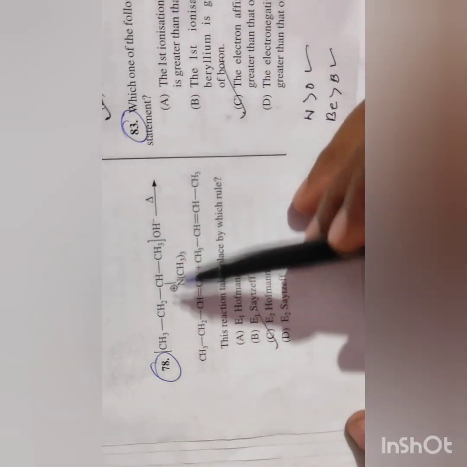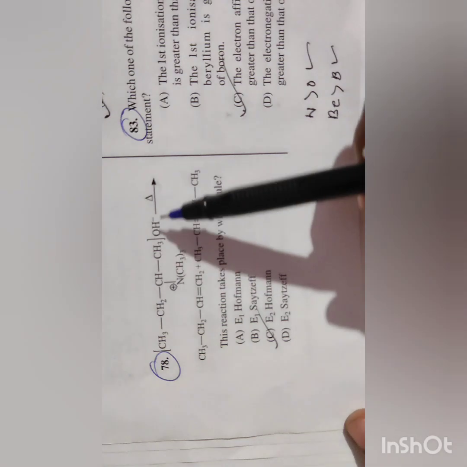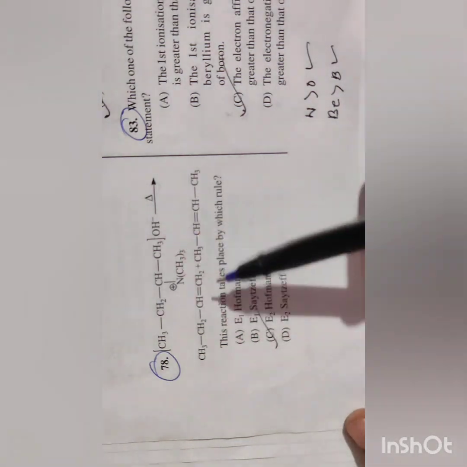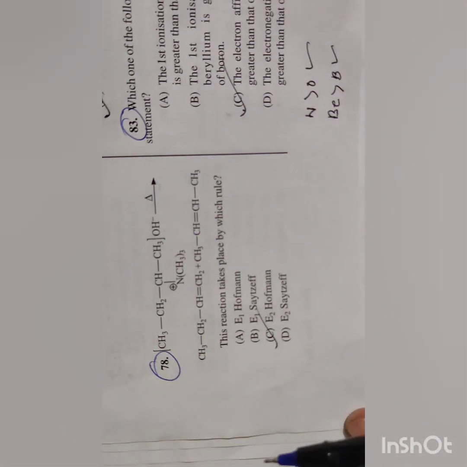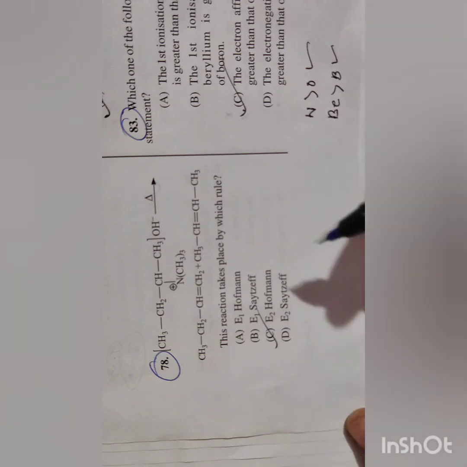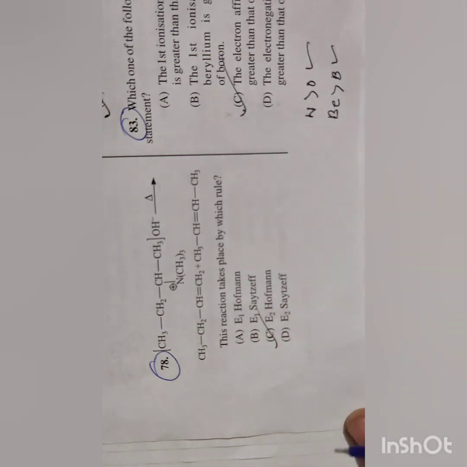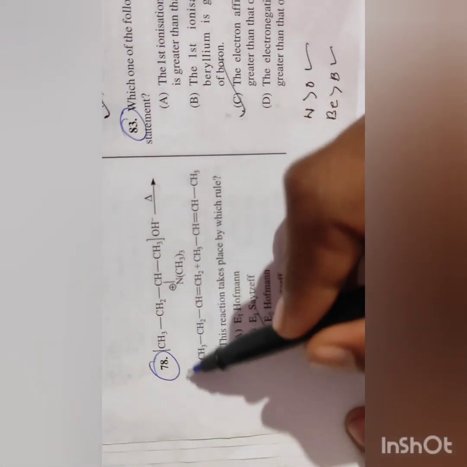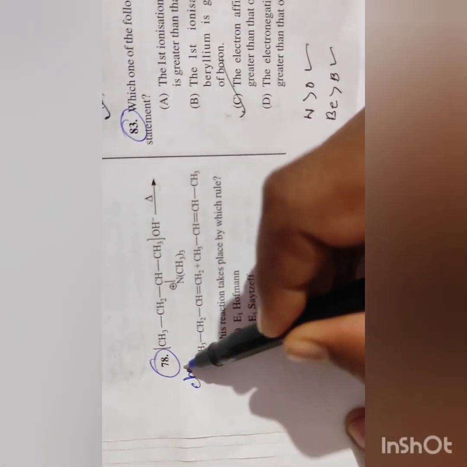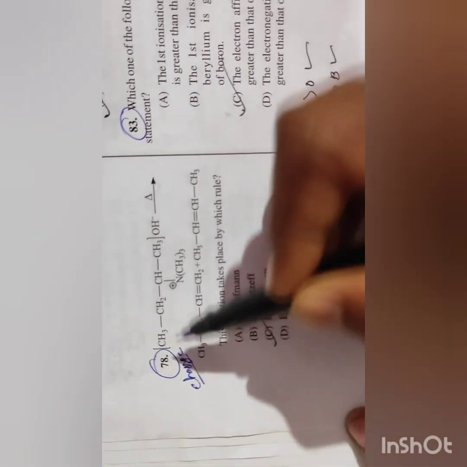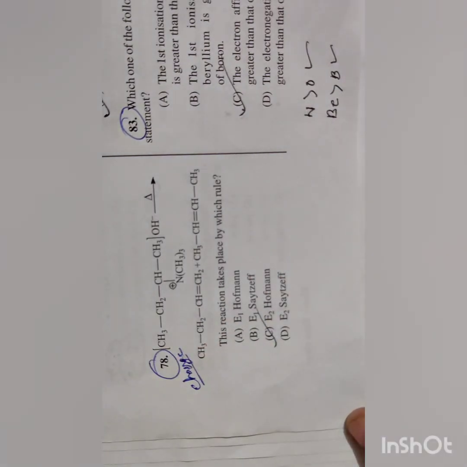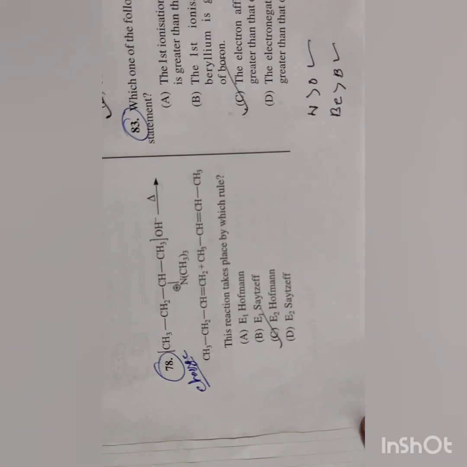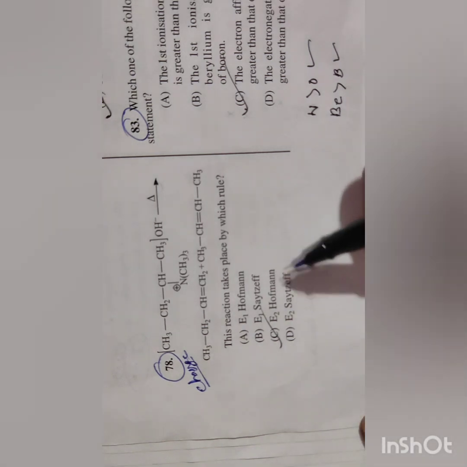Number 78, here we can see that this is an elimination reaction, because we get 2 alkene products, but the question is by which rule the product is formed. So it should be Hofmann, because here we can see that the compound is a charged compound. If there is a presence of charge in the substrate, then the major product should be according to the Hofmann rule.